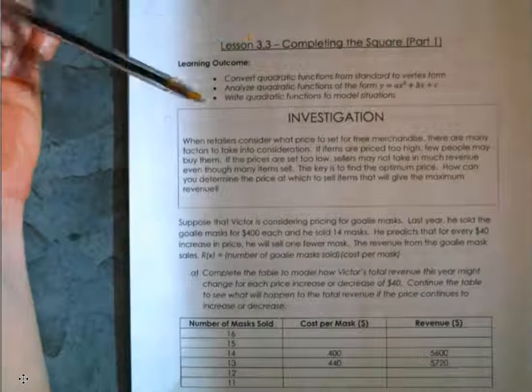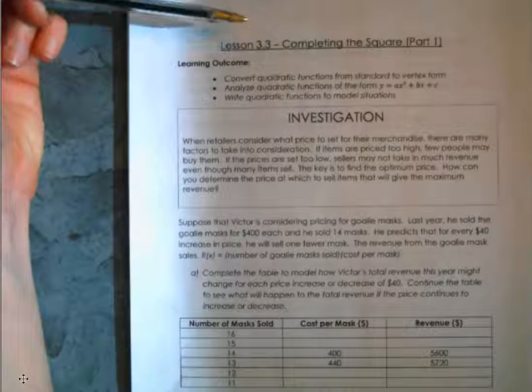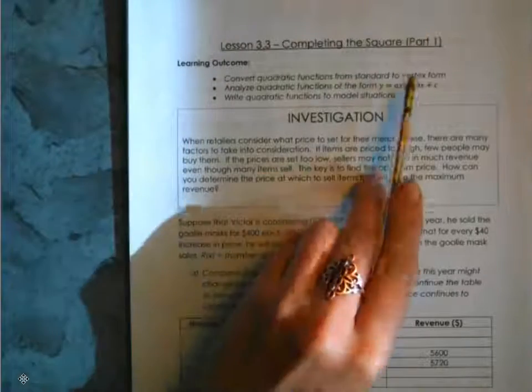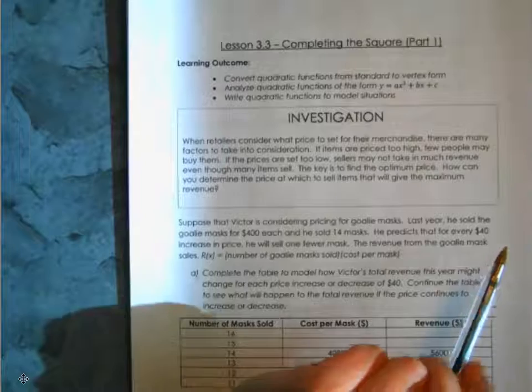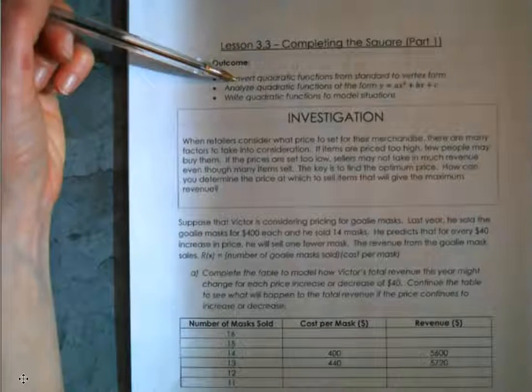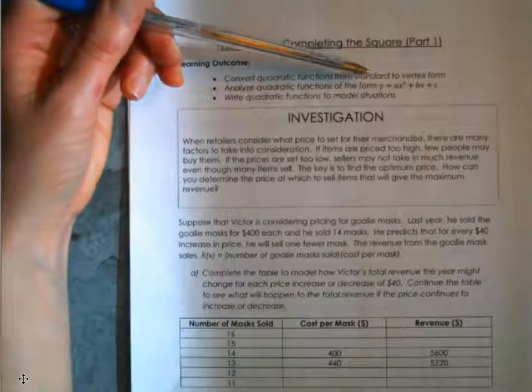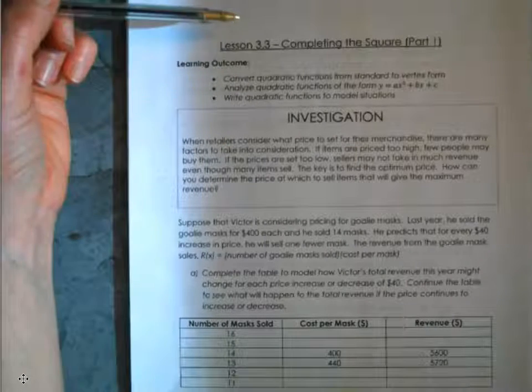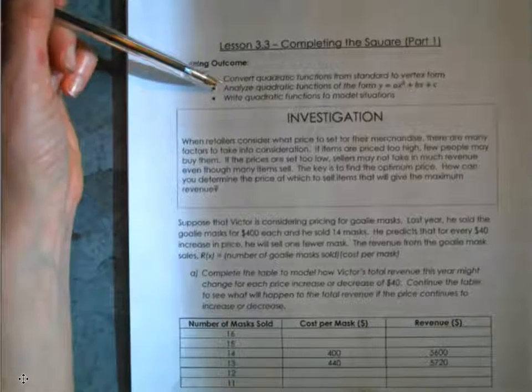Okay, so today we're looking at lesson 3.3, which is going to be completing the square. If you remember so far in this chapter, we've looked at what a quadratic function is, and then we looked at the quadratic function in vertex form. Last lesson, we looked at the quadratic function in standard form, and what we're going to do today is called completing the square, which is a way to convert quadratic functions from the standard form to the vertex form. And we're going to talk a little bit about why that would be important as well.